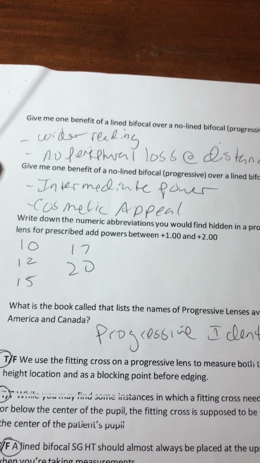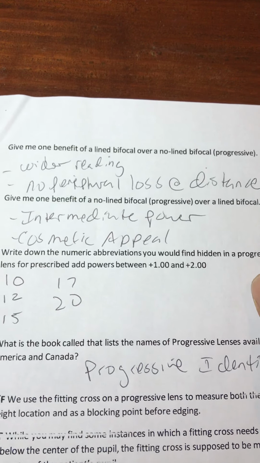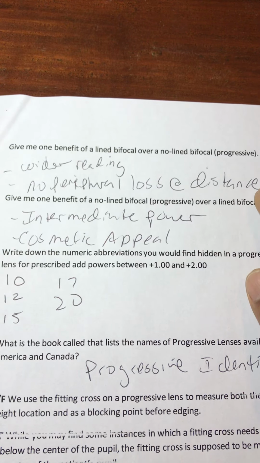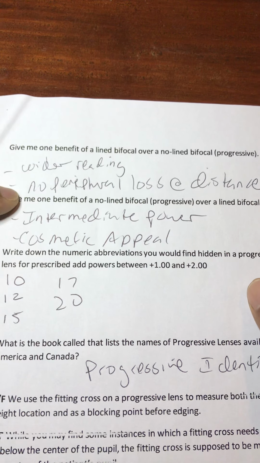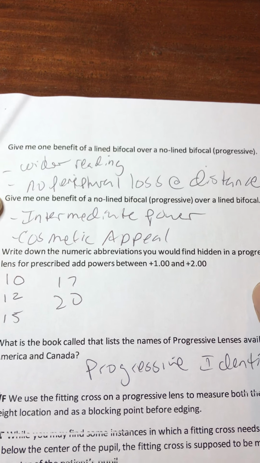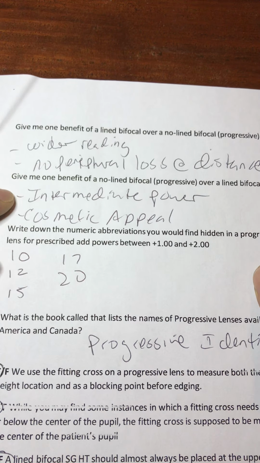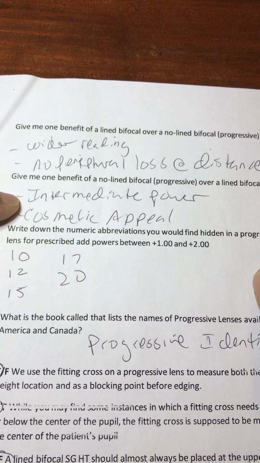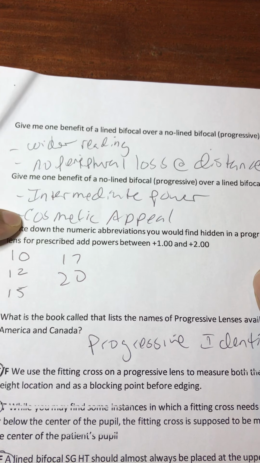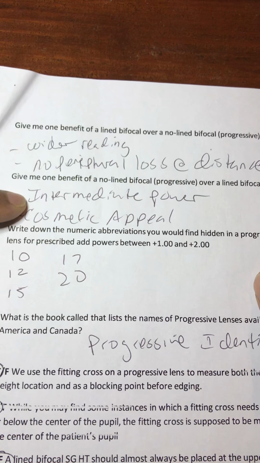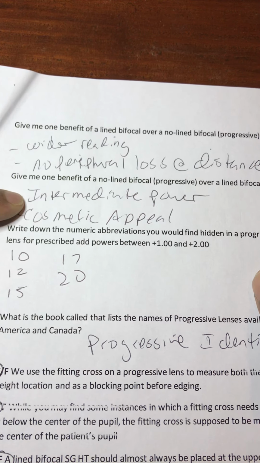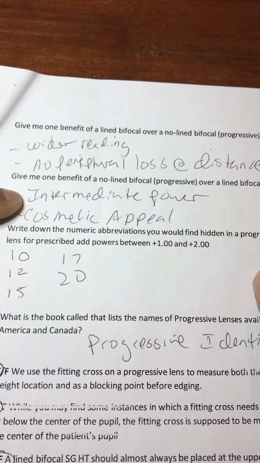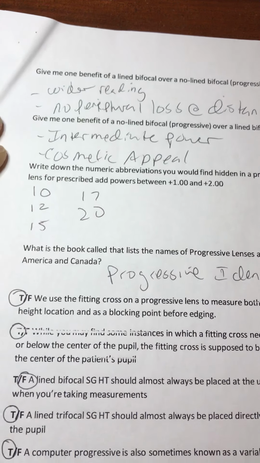Okay. One benefit of a lined bifocal over a no line bifocal, anything from a wider reading, no peripheral loss at distance. It could be a couple others, but those are the big hitters. One benefit of a no line bifocal, the big one on a progressive, really, most people, it's the cosmetic appeal. But in essence, just as important, if not more, is the fact that you get an intermediate power, which does not exist in a lined bifocal.